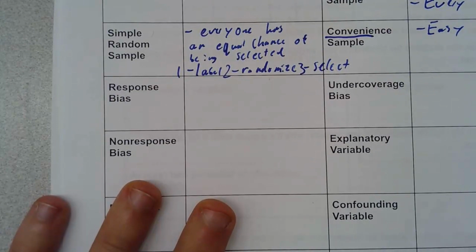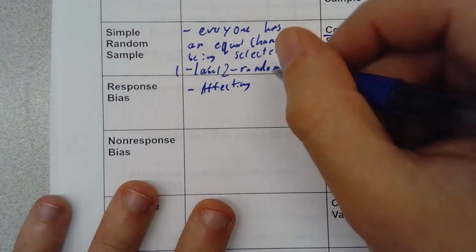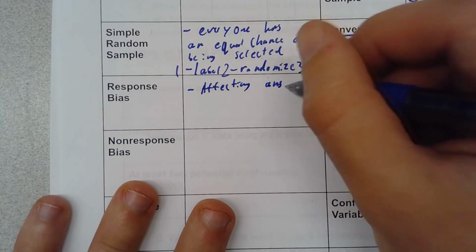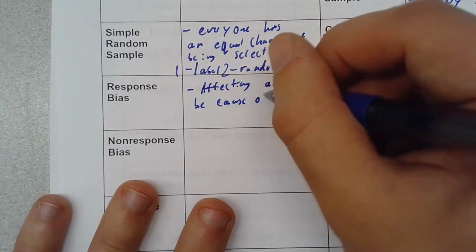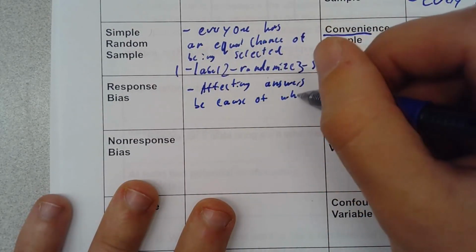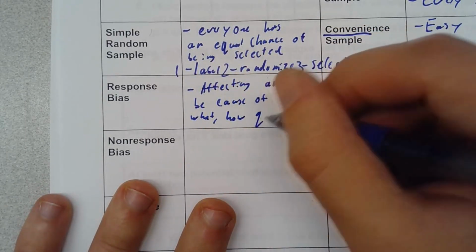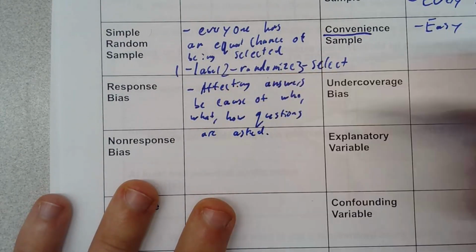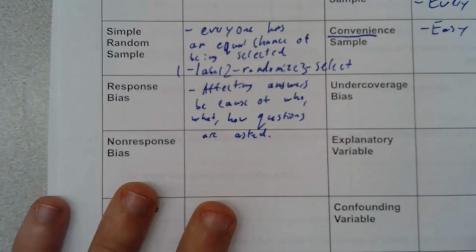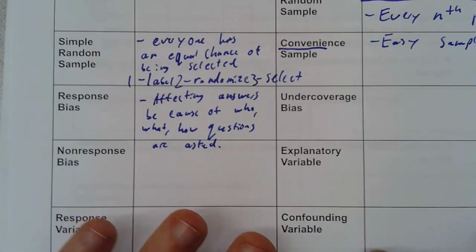Response bias means like affecting answers because of who, what, how questions are asked, right? Who's asking the question, how they're being asked, what they're asking, those are all response biases, okay?